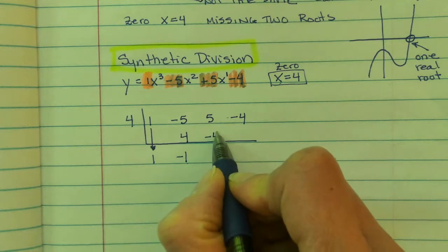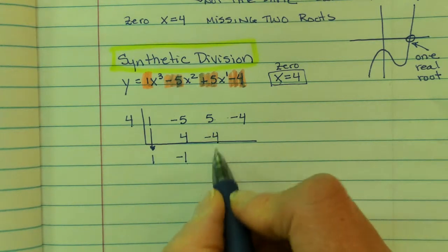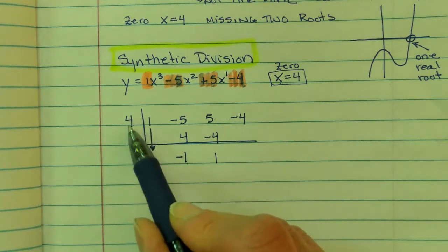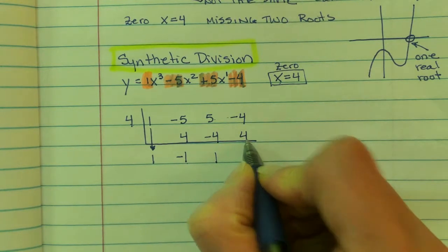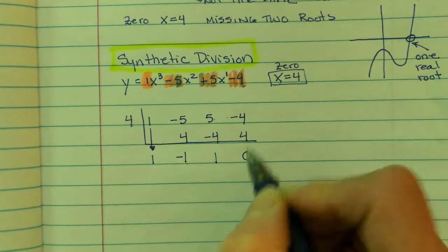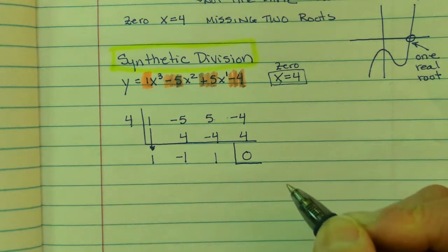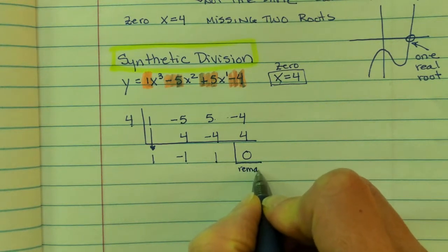I get negative 4. And then I'm going to add 5 and negative 4. And I get 1. Then I multiply 4 times 1. And I get 4. And then I add negative 4 and 4. And I get 0. This last part, I'm going to box off like that, because this is considered my remainder.